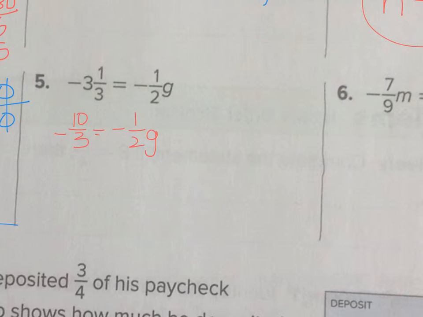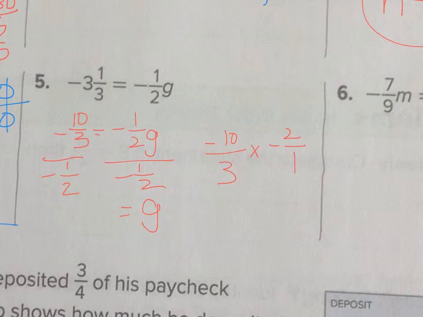So in order to get g by itself, which is always what we're trying to do, we have to divide what's in front of g, negative 1 over 2, to both sides. So then when we do that, we're left with g on the right side, and then when we take negative 10 over 3 divided by negative 1 over 2, that's the same as multiplying by negative 2 over 1.